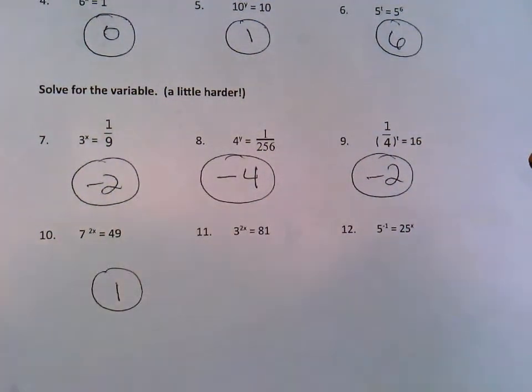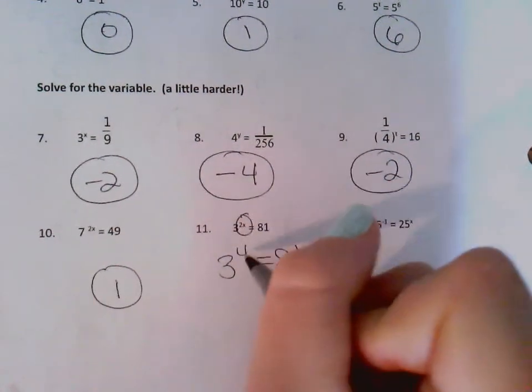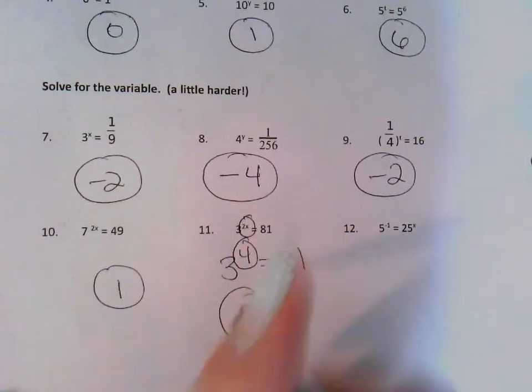All right, what power of 3 do you need on number 11? 3 to what power is 81? Well, you need it to be 4 because 3 to the 4th power is 81. So what does x have to be to make it true? 2 times 2. X has to be 2.